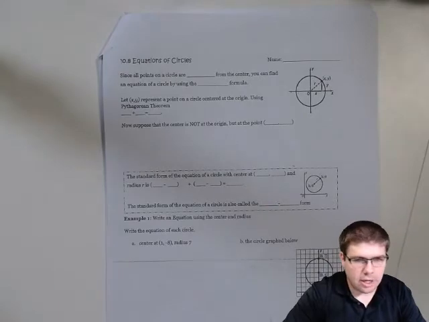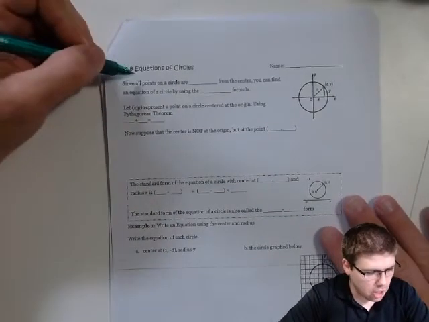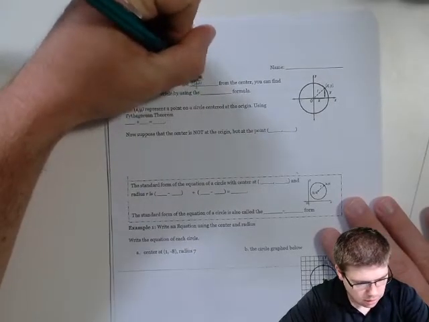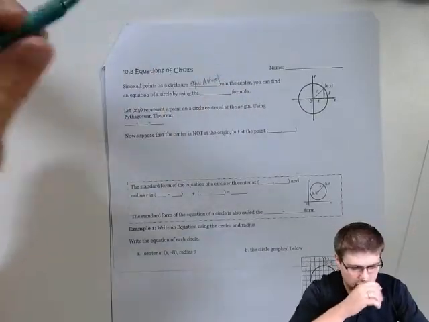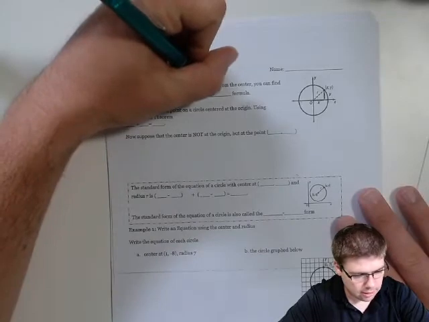In this section, we're going to look at equations of circles. Since all points on a circle are equidistant from the center, you can find an equation of a circle by using the distance formula.